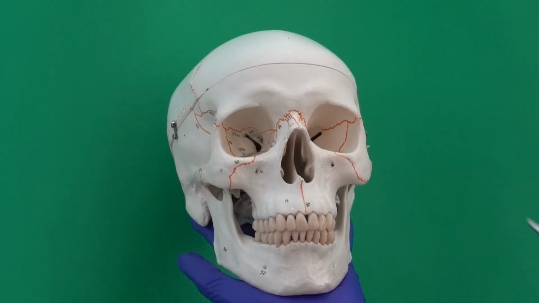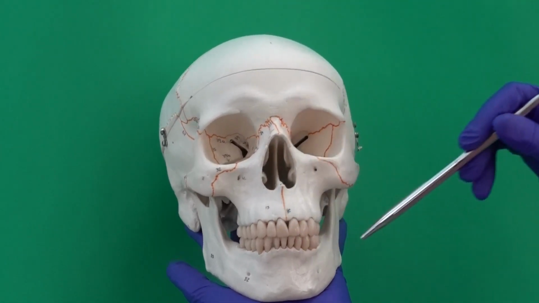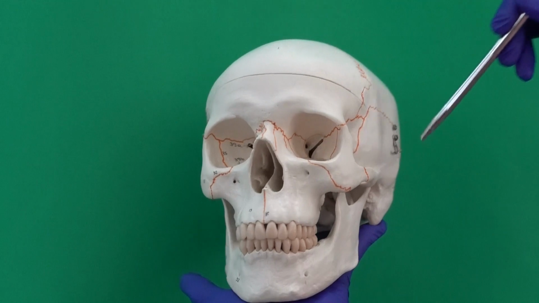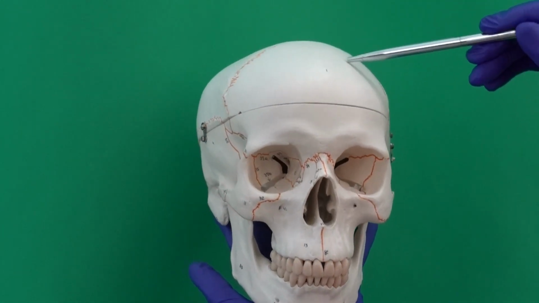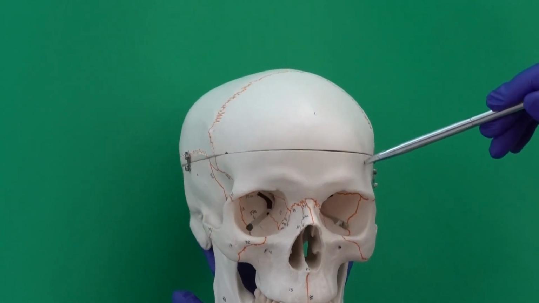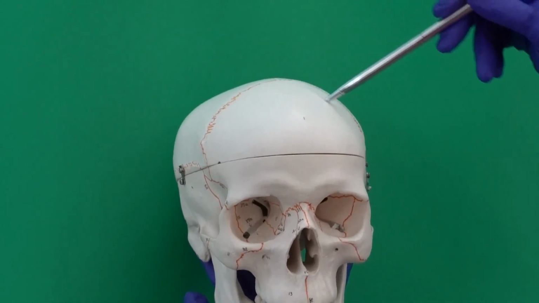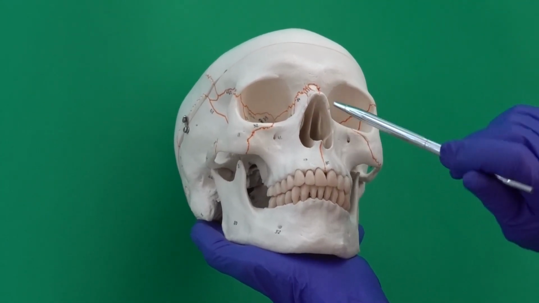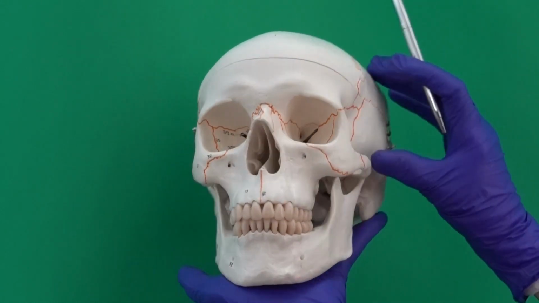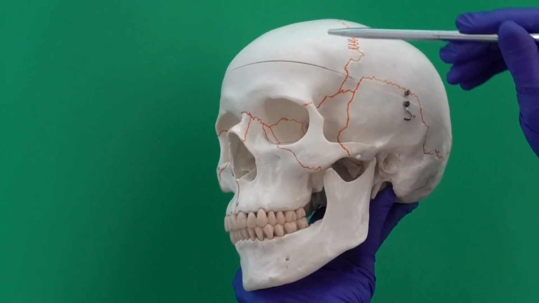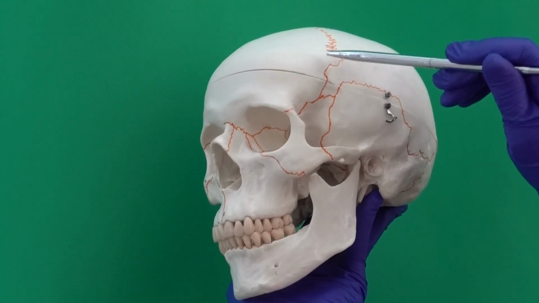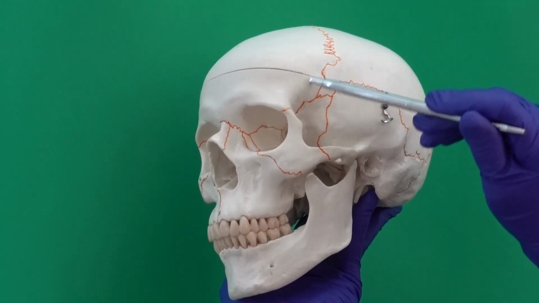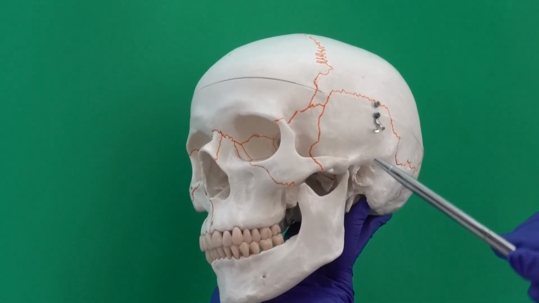In this video, I'm going to walk you through the external anatomy of the skull in different views, and I start with the frontal bone, which is this very large bone that forms the front of the scalp, a forehead, and also the roof of the orbits. And if I look at the lateral view, I can see that frontal bone also forms a very small section of the lateral part of the cranial region.